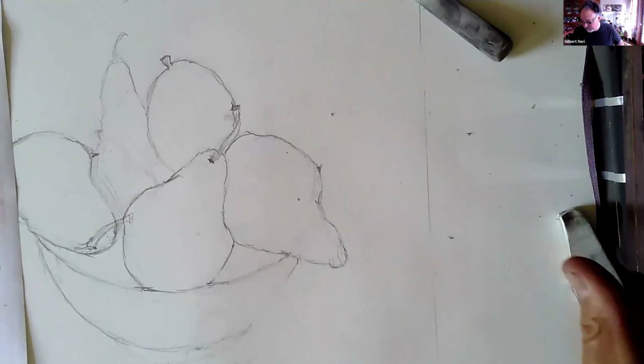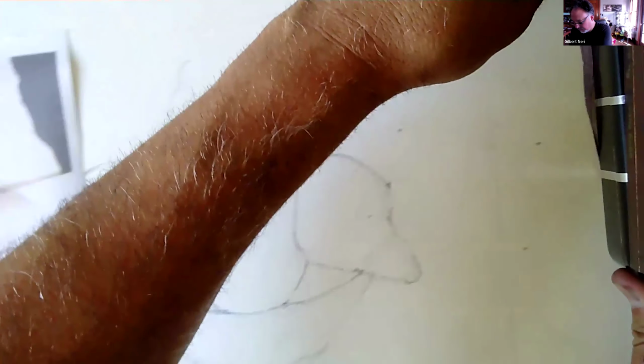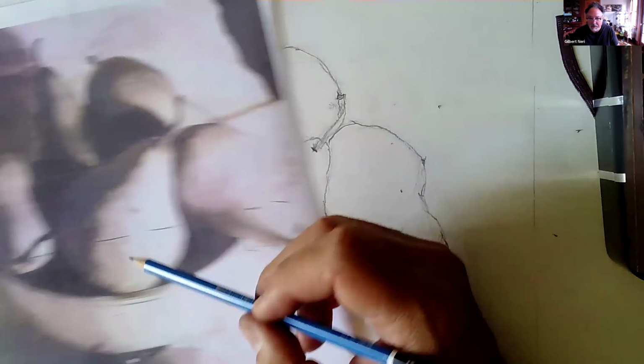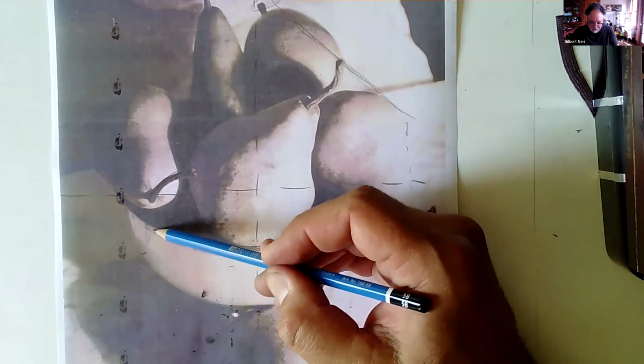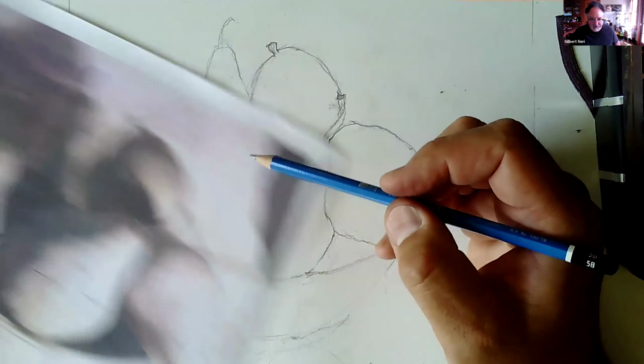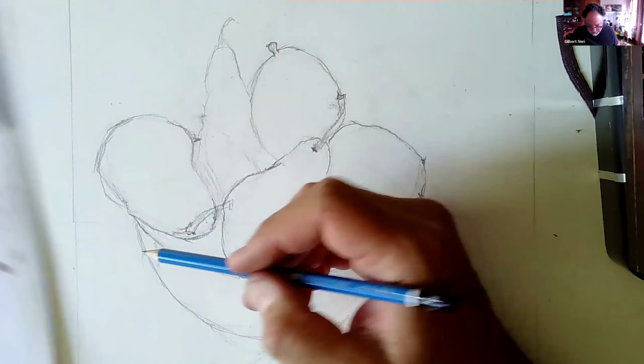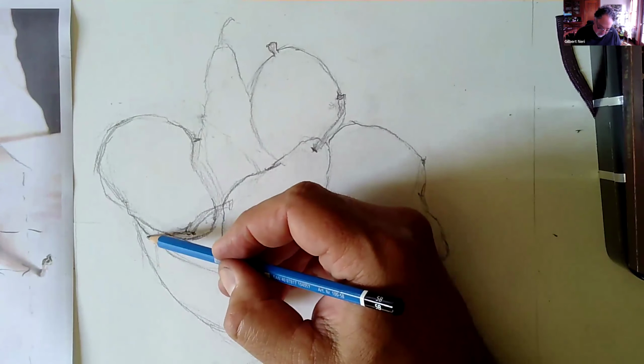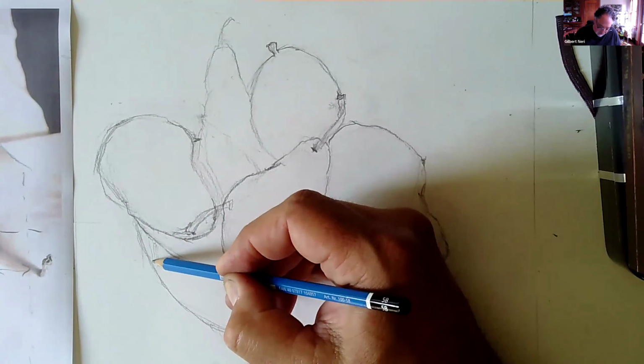What I'll do is, you can't see it on here, but on the photo, there's these kind of reflections right there. Okay. And so what I want to do is try to approximate those reflections as shapes.